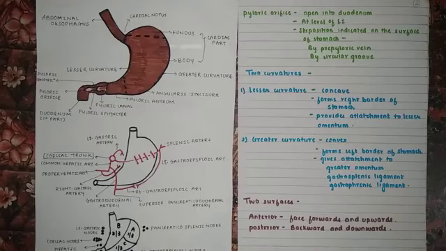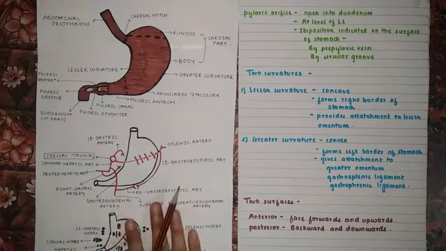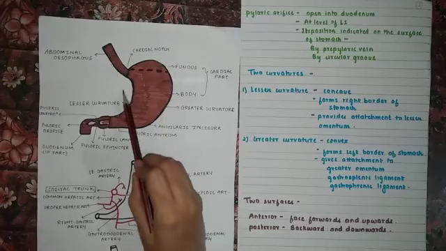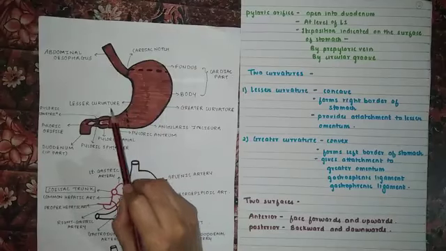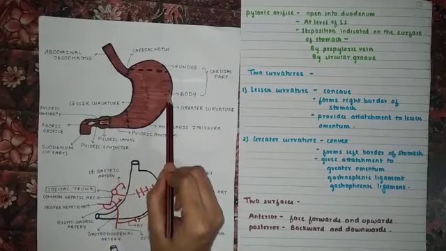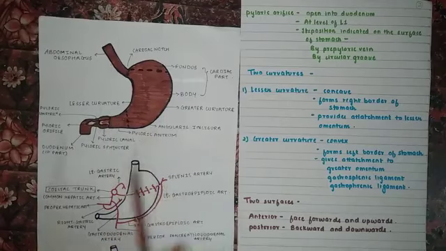It has two curvatures, lesser curvature and greater curvature. This is the lesser curvature and this is the greater curvature. The lesser curvature is concave, forms the right border of the stomach and provides attachment to the lesser omentum. The greater curvature is convex, forms the left border of the stomach and gives attachment to the greater omentum, gastrosplenic ligament as well as gastrophrenic ligament. It has two surfaces, the anterior surface which faces forward and upward, and the posterior surface which faces backward and downwards.